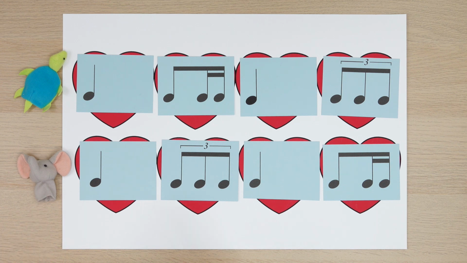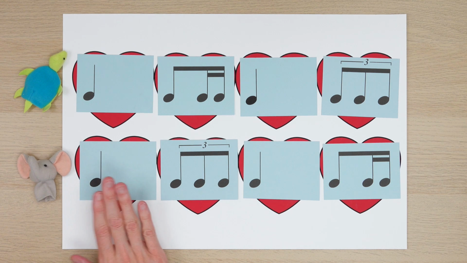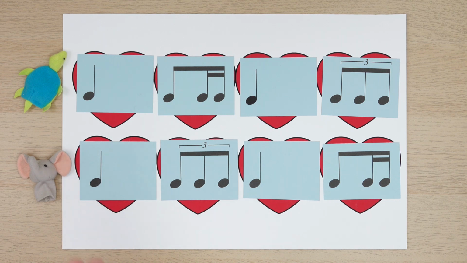Let's say it together. We'll say pineapple for the triplet and blackberry for the T tikki. Go. We're going to say pie for the quarter notes. Go. Pie, pineapple, pie, blackberry.